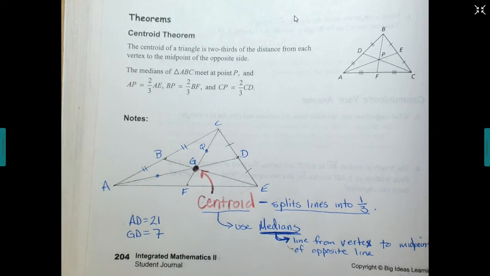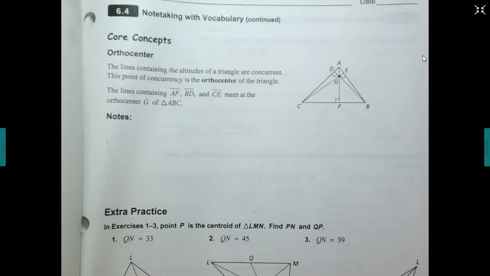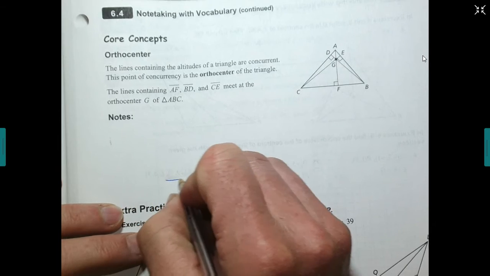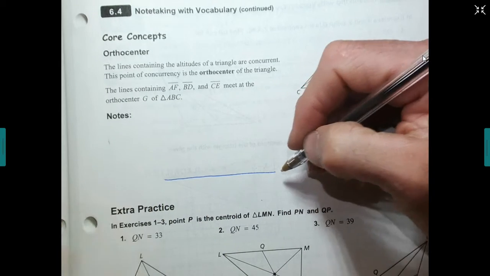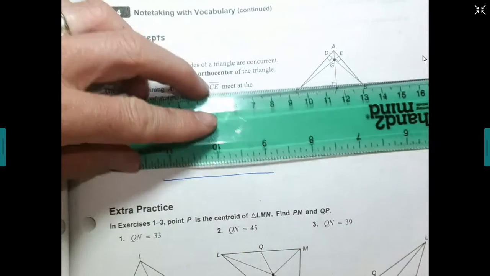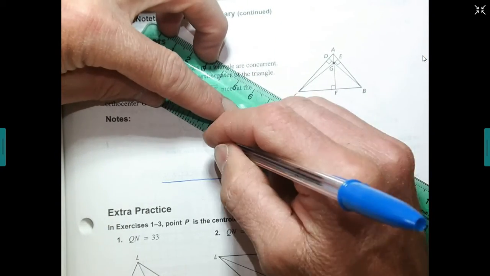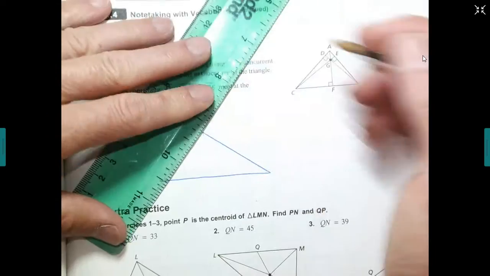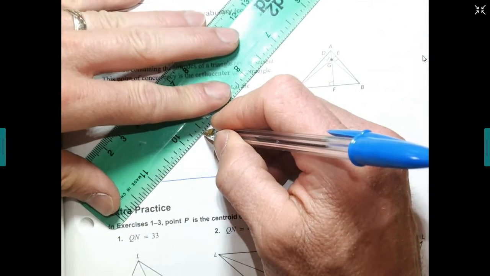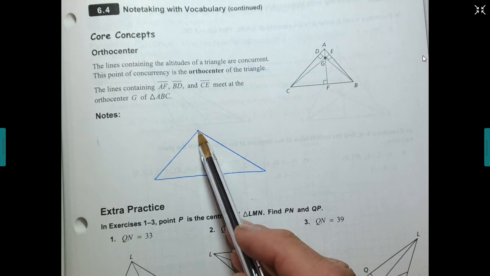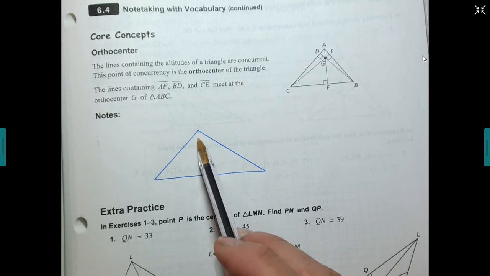And the other one is the orthocenter. Now, how do you find the orthocenter? That one's a little bit different. So the way this one works, I shouldn't have done that, that's pretty close to a 90.